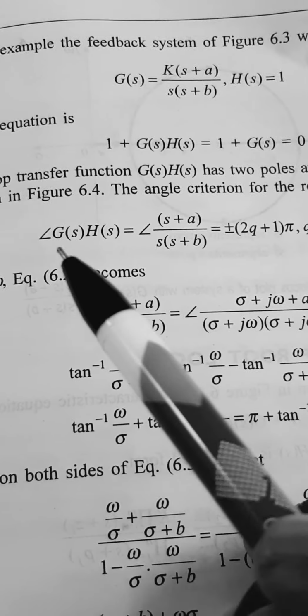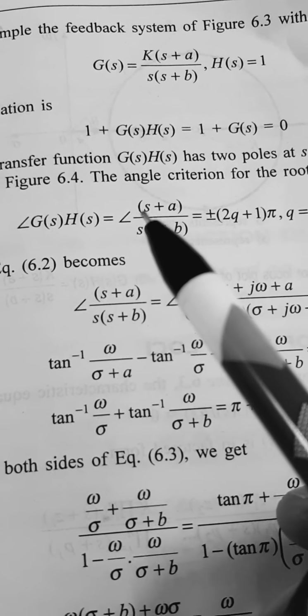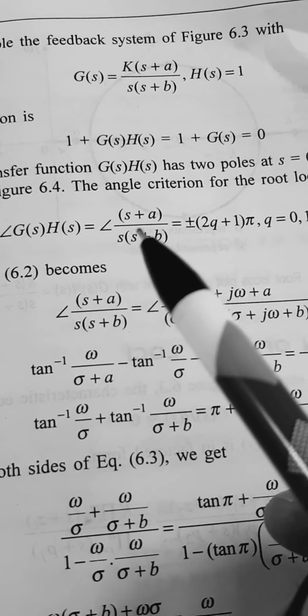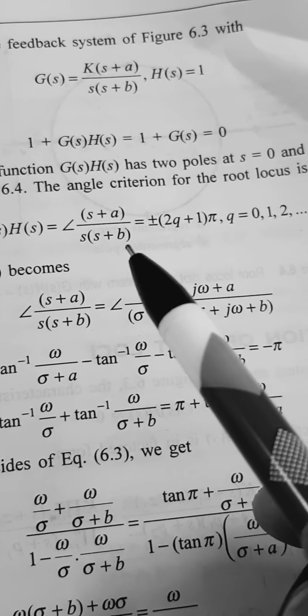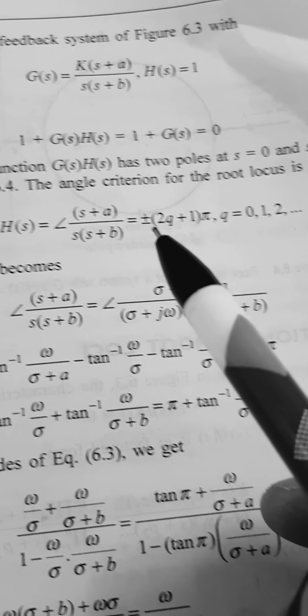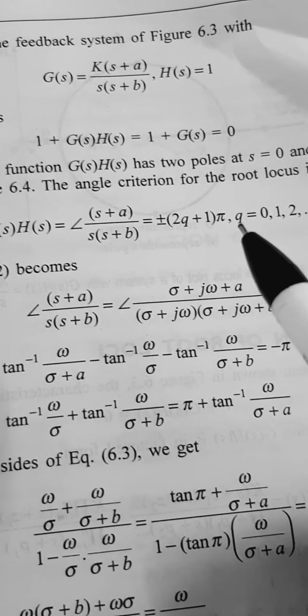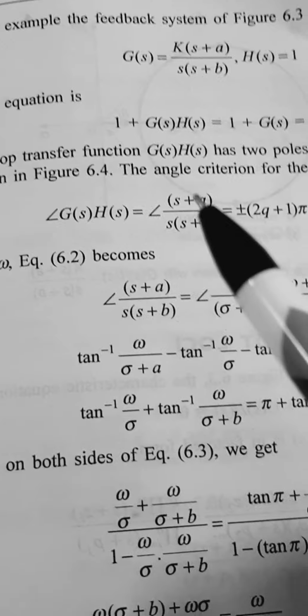Now the angle criteria: angle of G(s)H(s) = angle of (s + a) / (s(s + b)) = plus or minus (2q + 1)π, where q varies from 0, 1, 2.